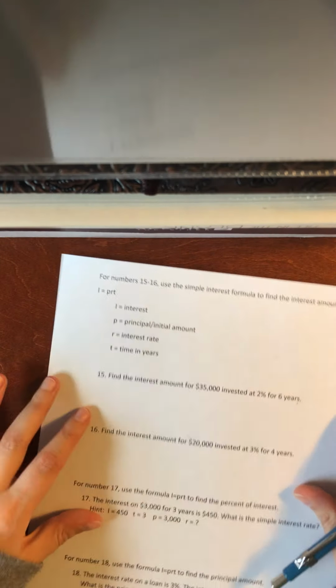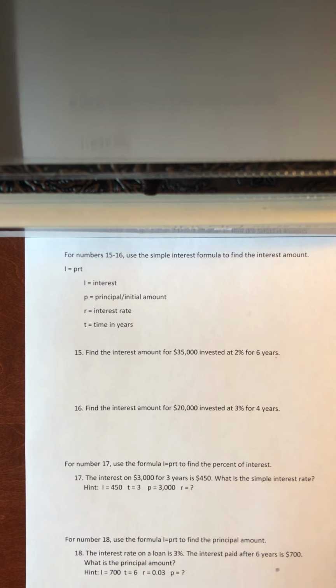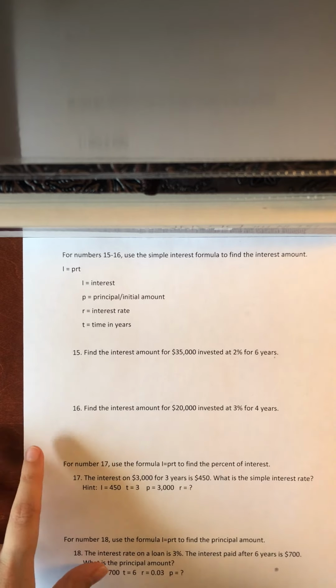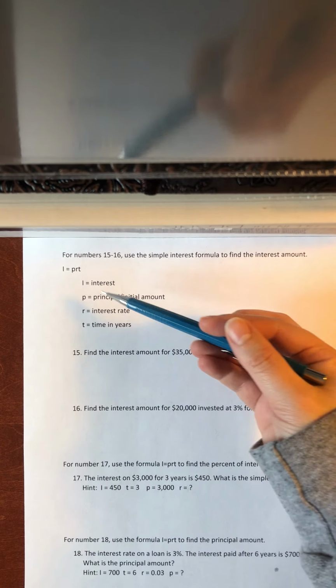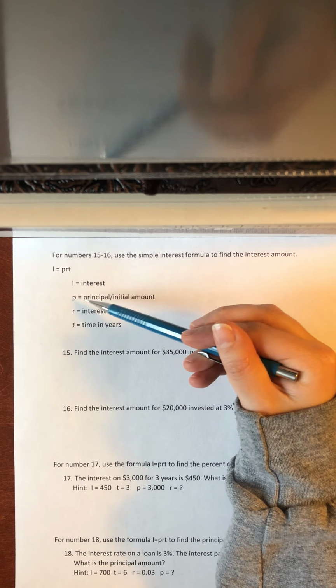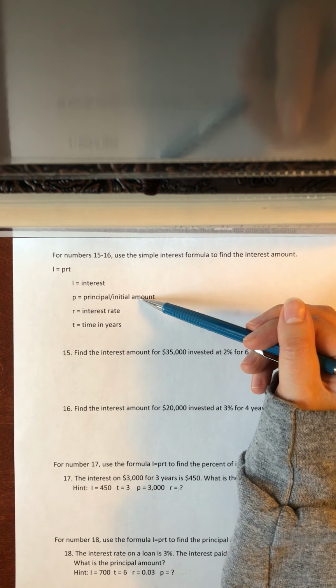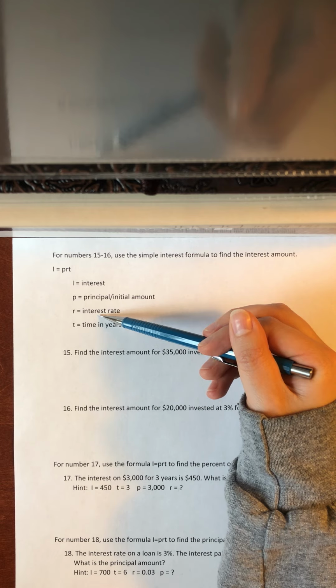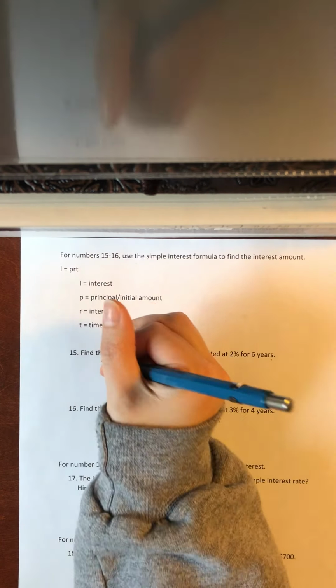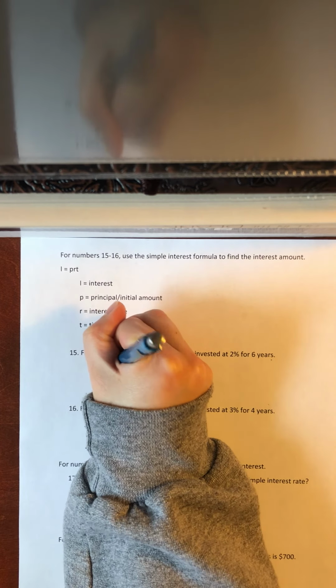Last page. All right. For numbers 15 to 16, use the simple interest formula to find the interest amount. So remember, the simple interest formula is I equals PRT, where I is interest, P is your principal amount or your initial amount, R is your interest rate, and then T is time in years. So we're always going to start with writing our formula, I equals PRT.